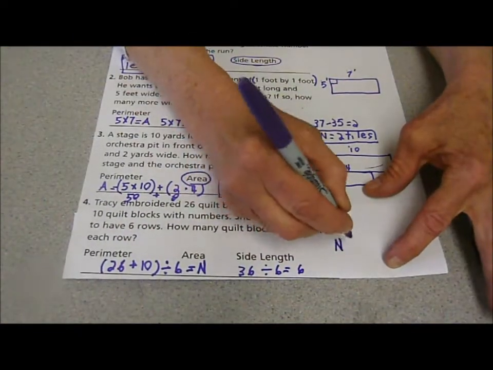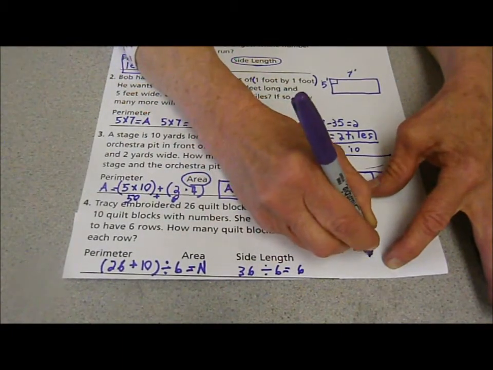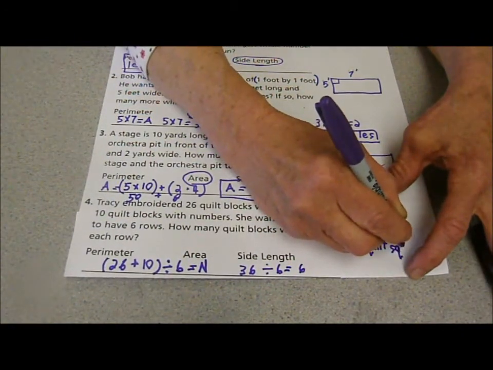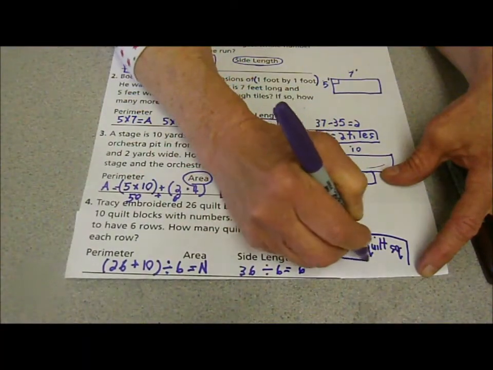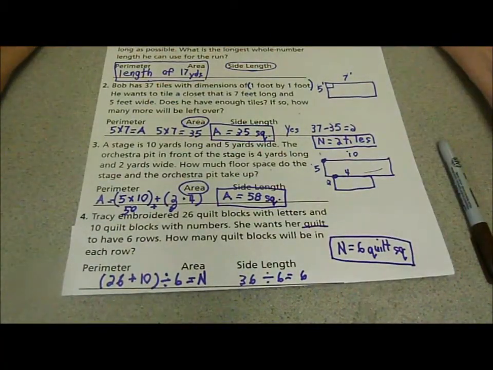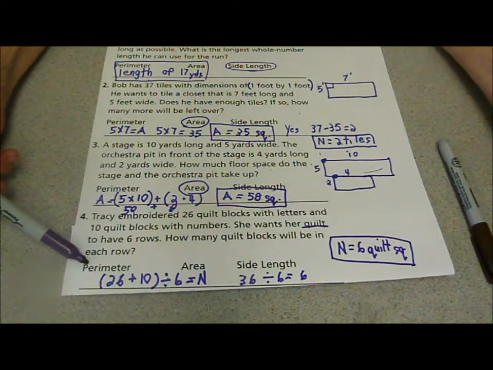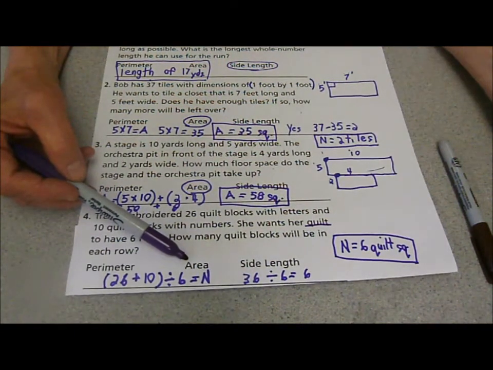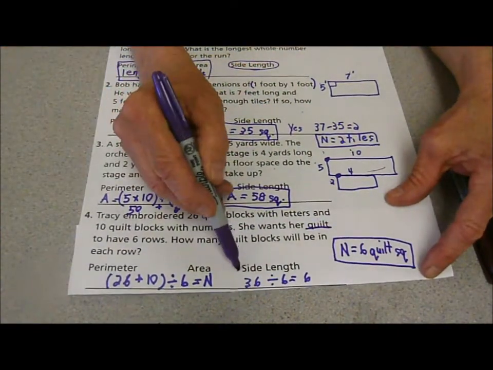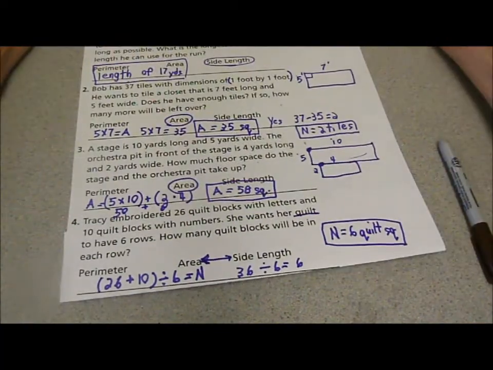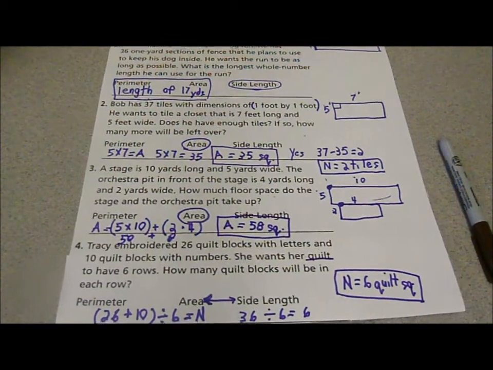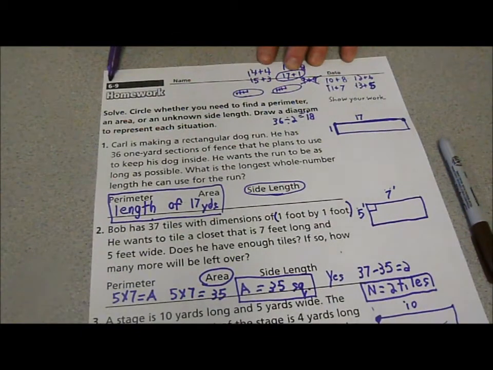So N equals 6 quilt squares. And I box my answer. I'm not finding the perimeter. I'm finding an area, but I'm finding the area of a small part of it. So I almost have doing both of these here. It's kind of a tricky one. Okay, I hope that helps, because this is really, really hard for them. And that's the end of tonight's lesson, Unit 6, Lesson 9.